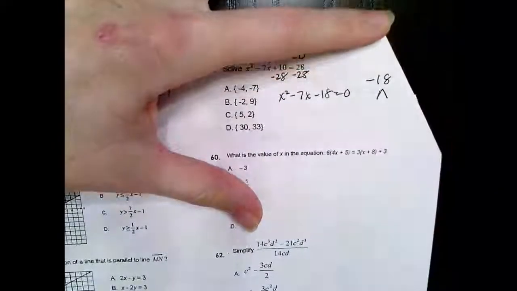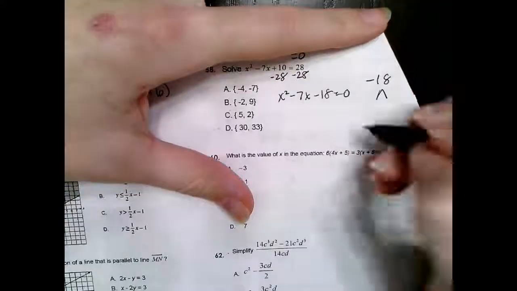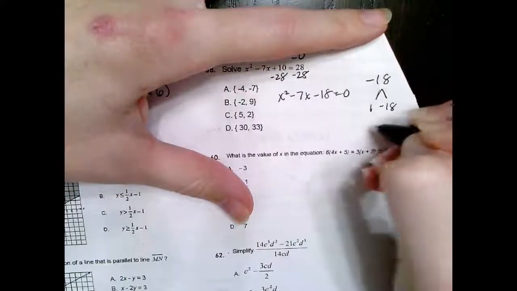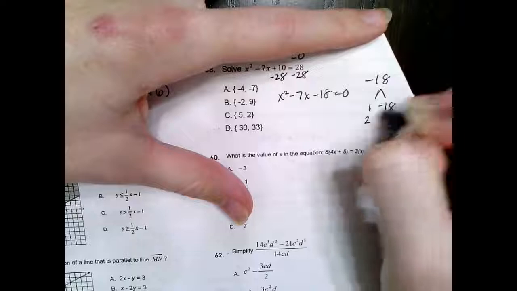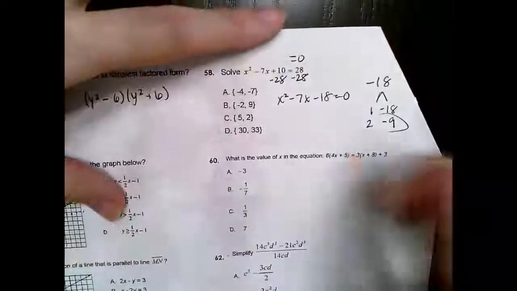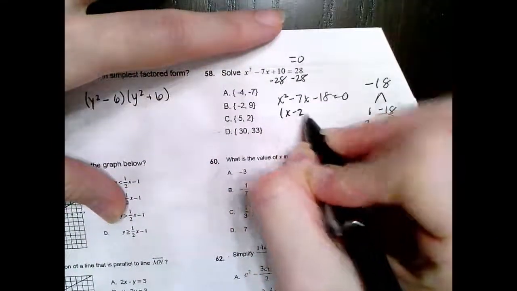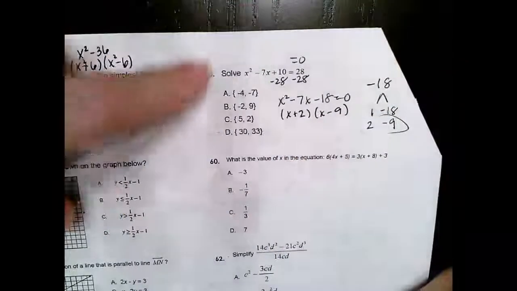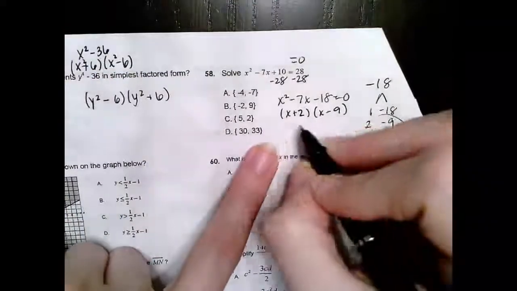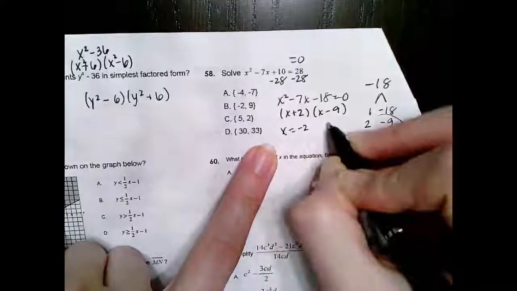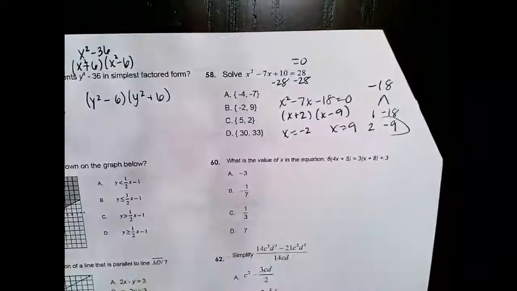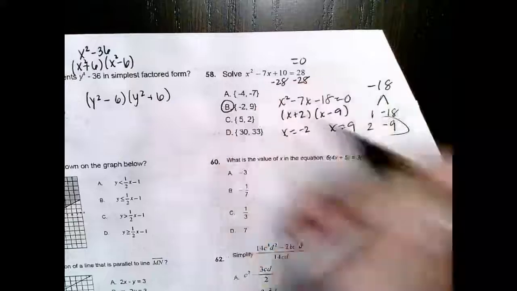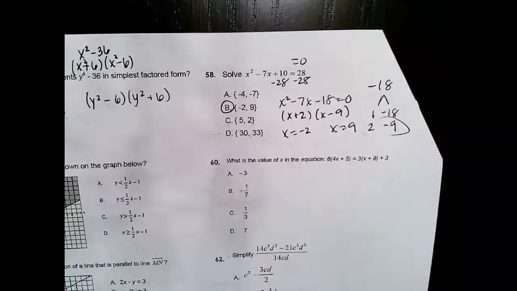What multiplies to negative 18 and adds to negative 7? 1 and negative 18, 2, negative 9. That's going to add to negative 7. So x plus 2 times x minus 9. Those are the factors, but not the answers. So the answers are their opposites. X equals negative 2, x equals 9. So your answer here is B, the solution set, negative 2, 9.